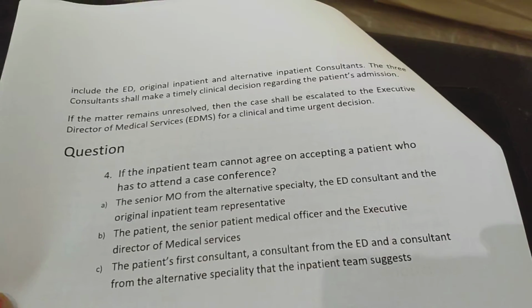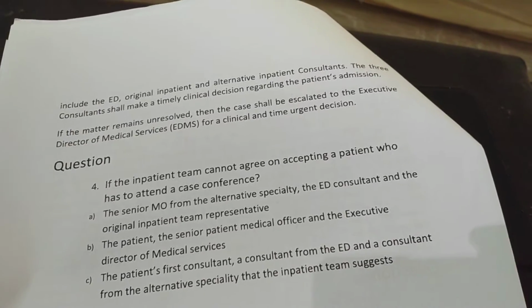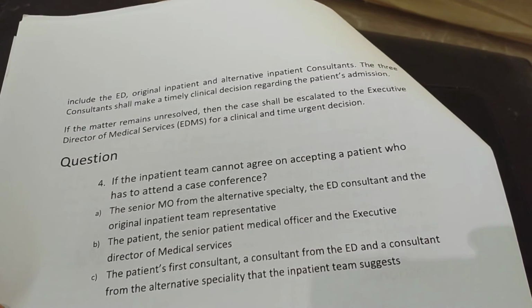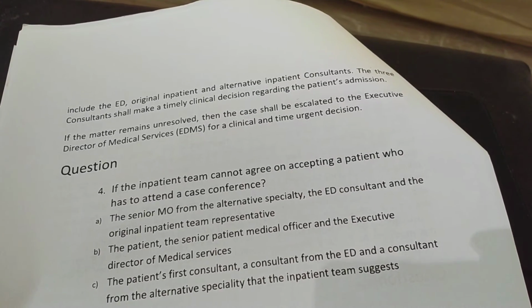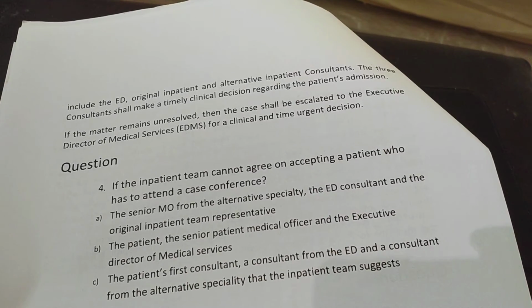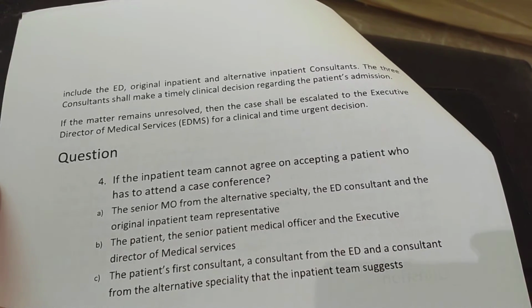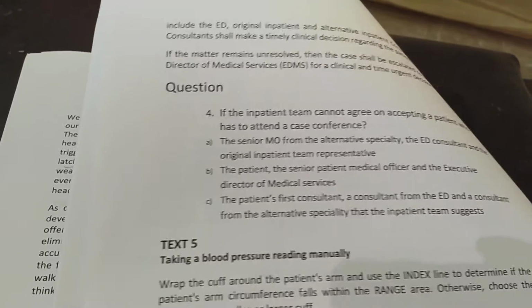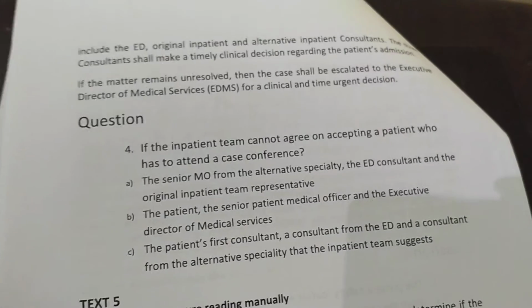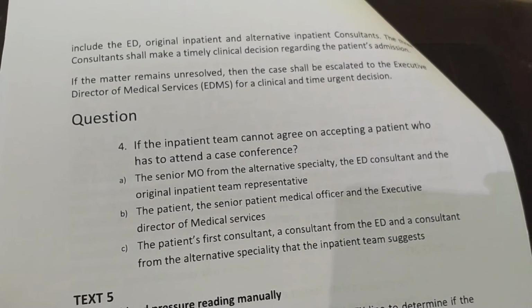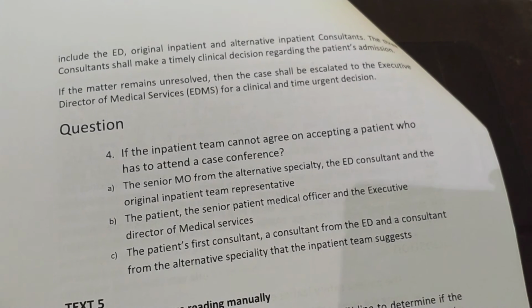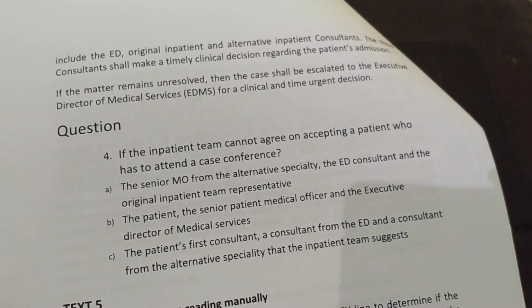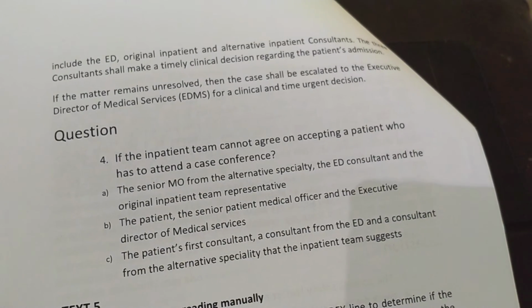So, if the inpatient team cannot agree on accepting a patient who has to attend a case conference, the senior medical officer from the alternative specialty, that is not the answer, because it's mentioned here: the emergency department doctor, original inpatient, that is the first consultant, and a consultant from the alternative inpatient consult.